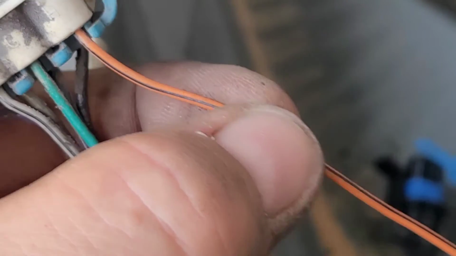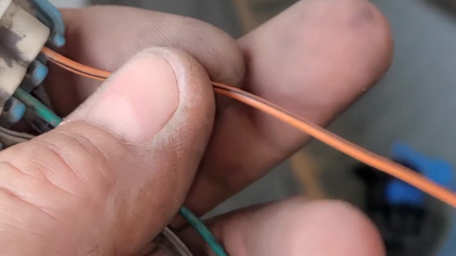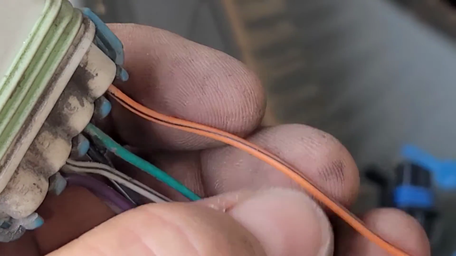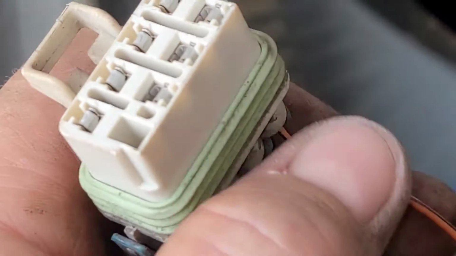So I was thinking maybe it's broken internally, but I tried pulling on a wire and stuff like that, because usually if you got something like that where it's broken internally, you can pull on a wire and you'll just stretch it, because the insulation will just stretch out.